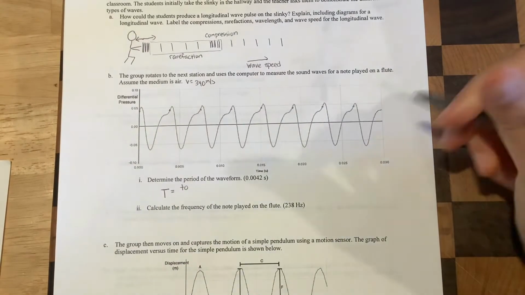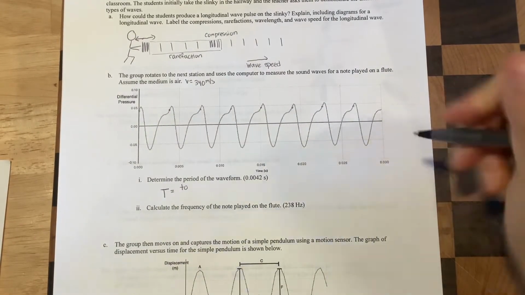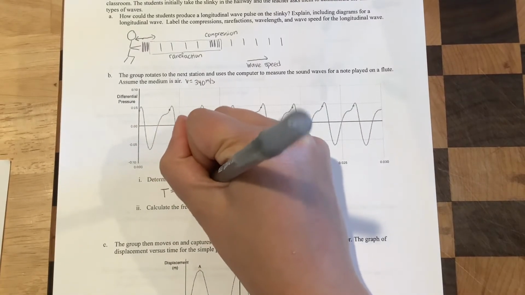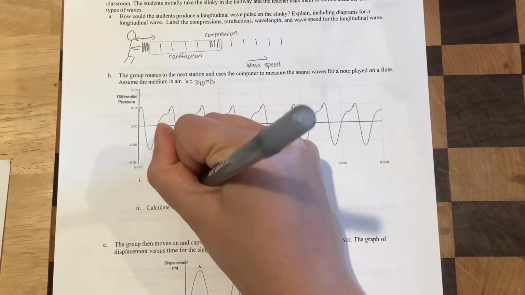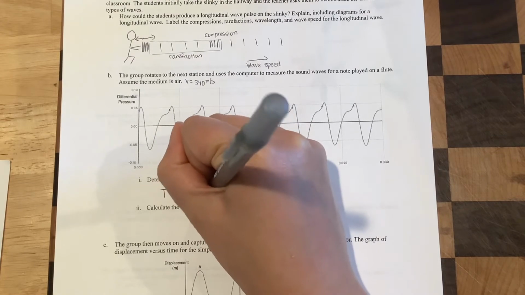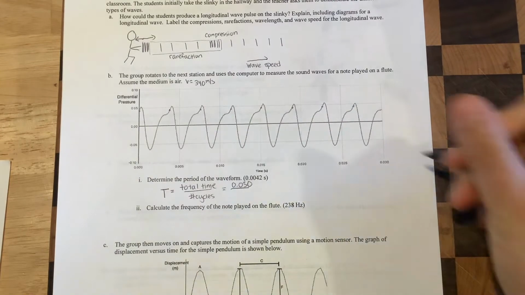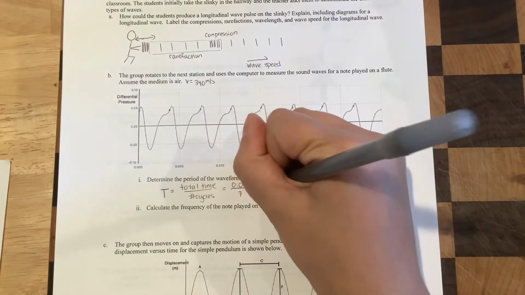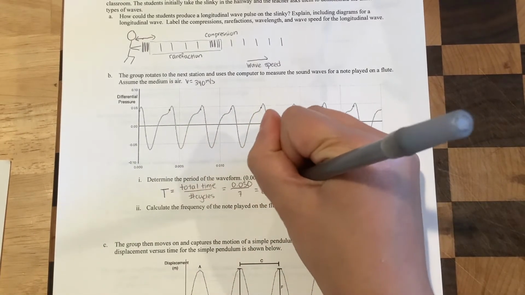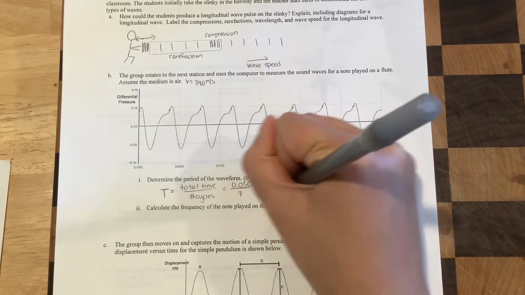And the total time was 0.030. So total time of 0.030 divided by 7 complete cycles, or close enough. Divide that out, and that gets us 0.0042 seconds.